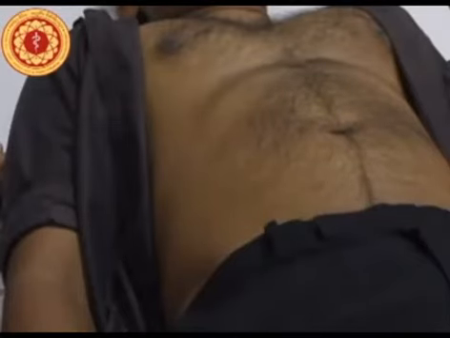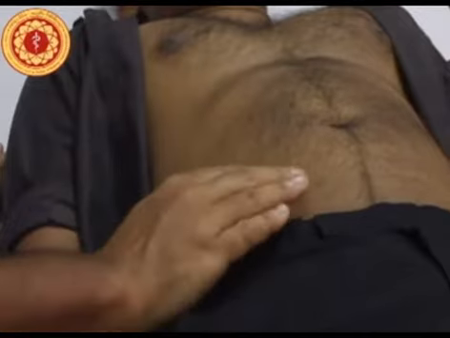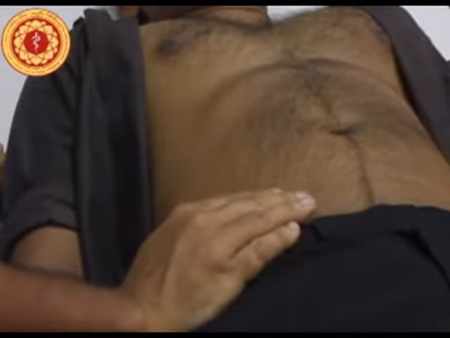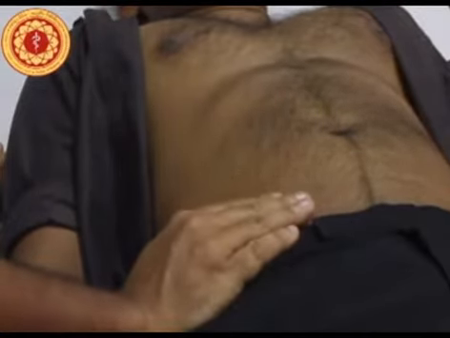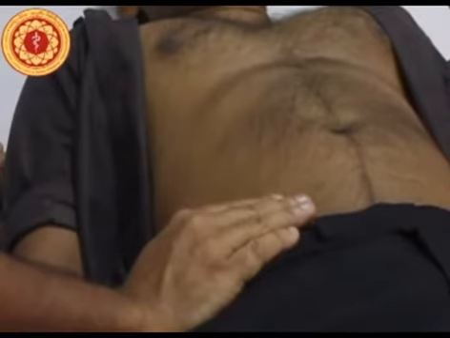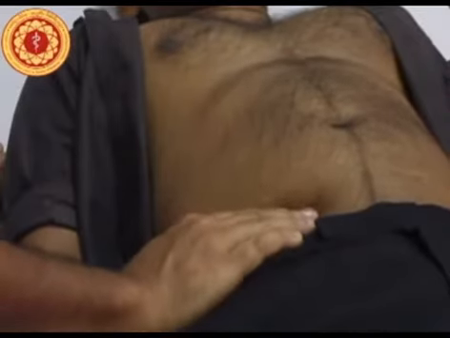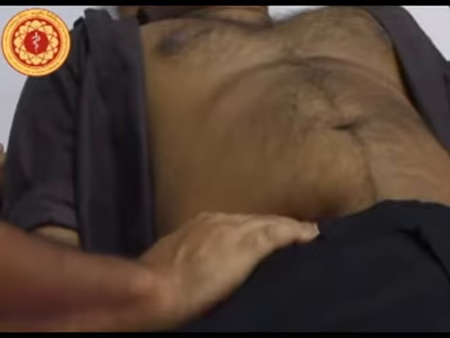Palpation of the liver begins at the right lower quadrant of the abdomen while asking the patient to breathe deeply in and out, palpating for the liver edge.